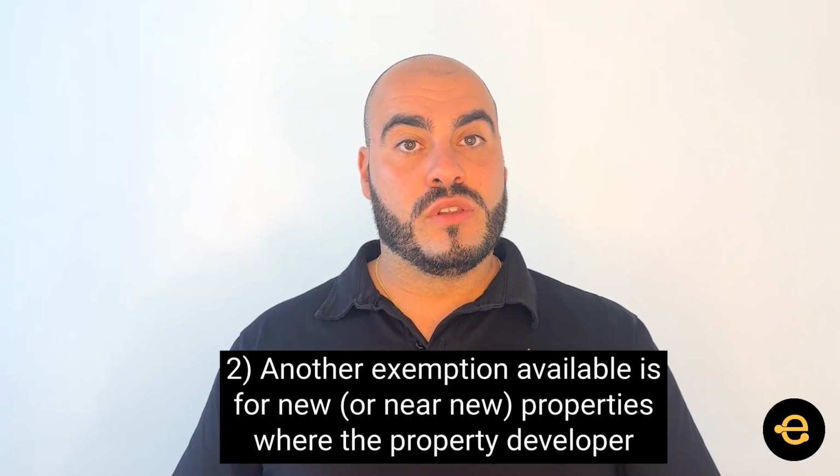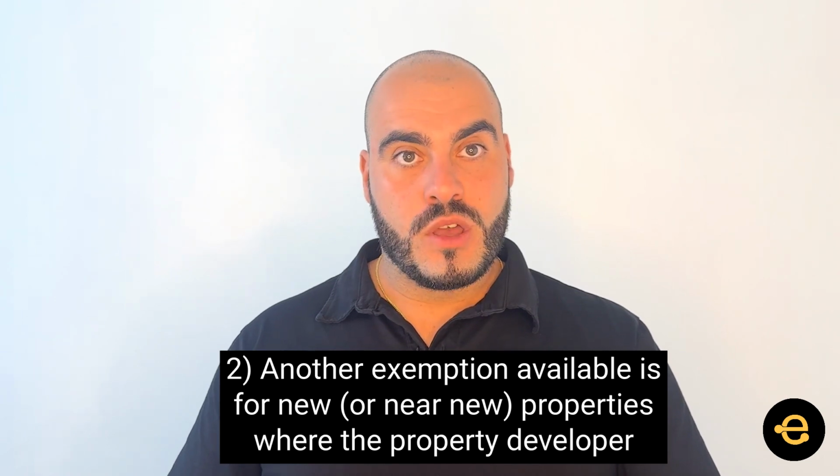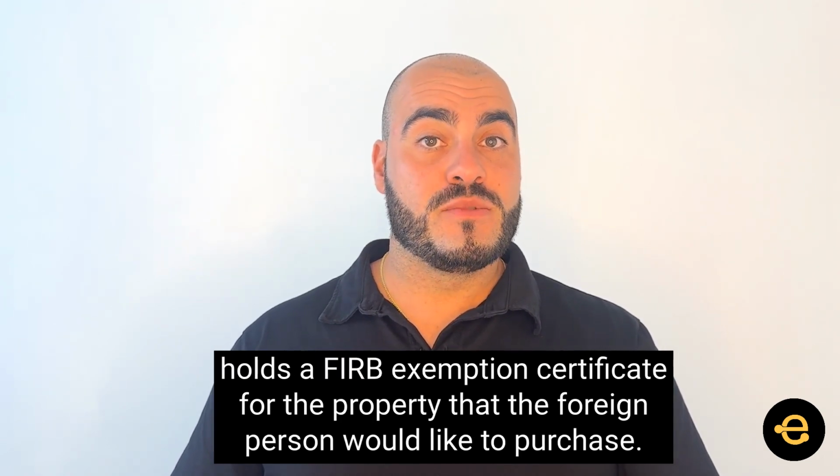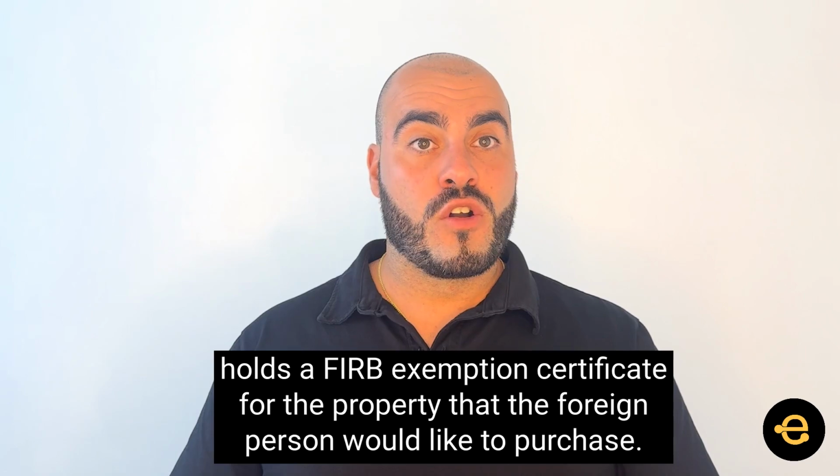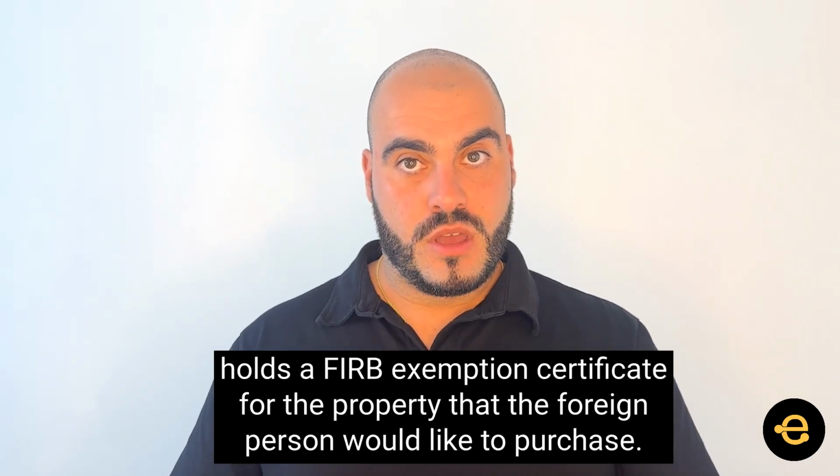Another exemption available is for new or near new properties where the property developer holds a FIRB exemption certificate for the property that the foreign person would like to purchase.